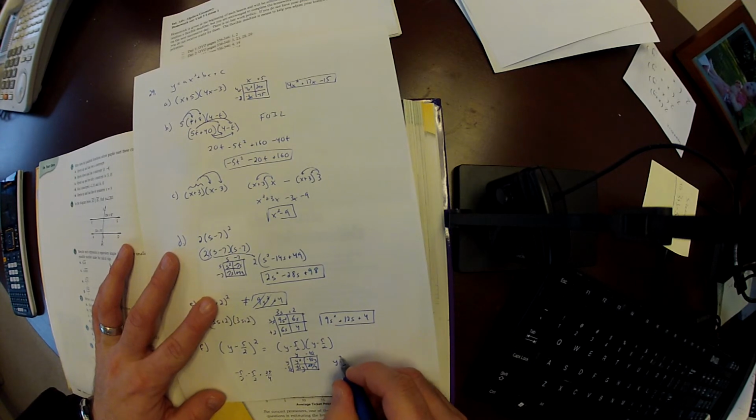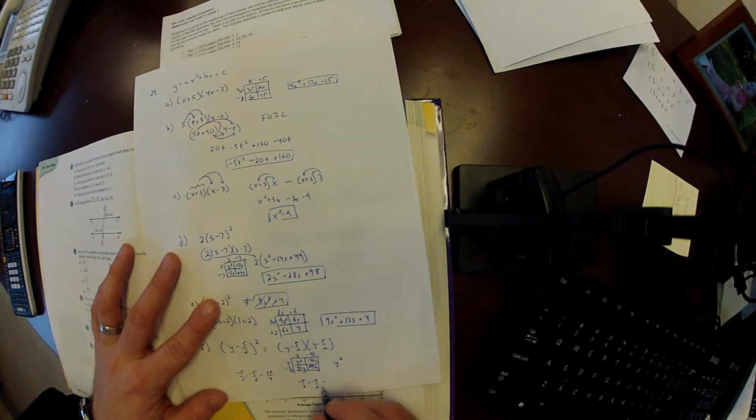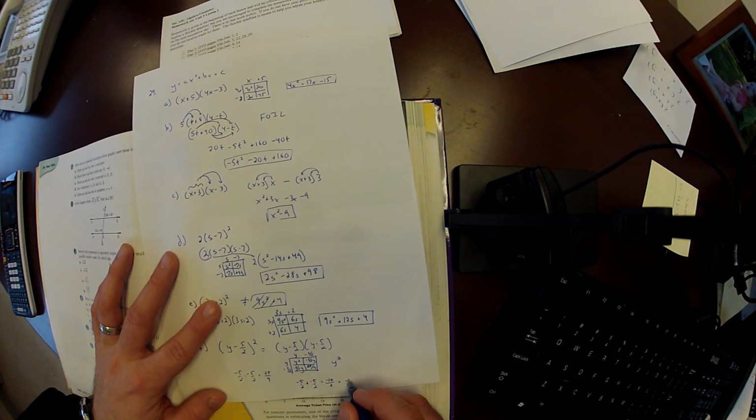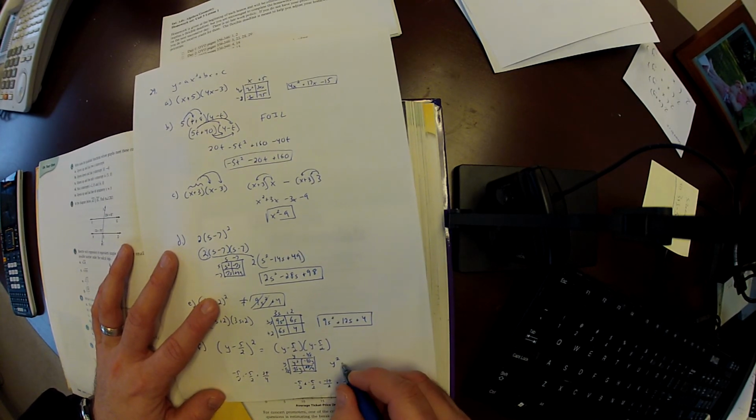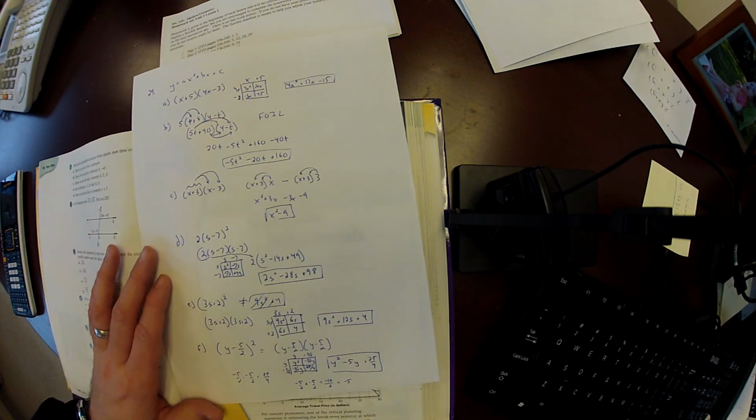Put it all together, I have y squared. The combination of these two is actually going to be a negative 5 halves plus a negative 5 halves. This time, when I'm adding fractions, the denominator stays 2. The numerator adds together to be a negative 10 halves. Well, negative 10 halves reduces to a negative 5. So I have y squared minus 5y, and then I add on that 25 fourths. And that is my final answer for 29.